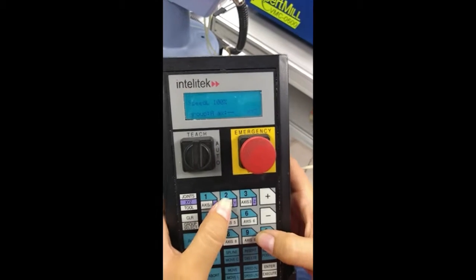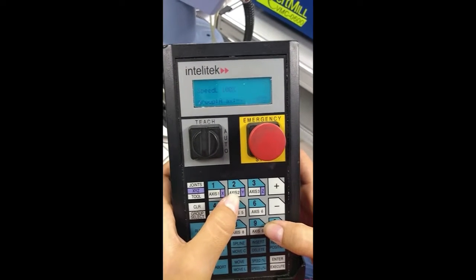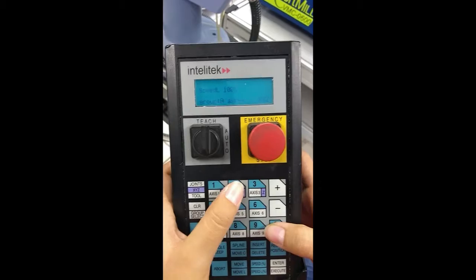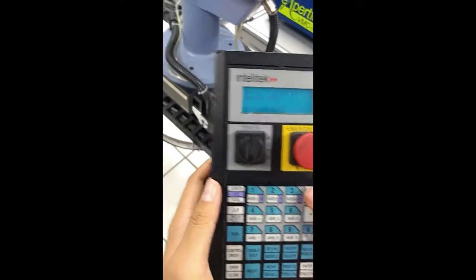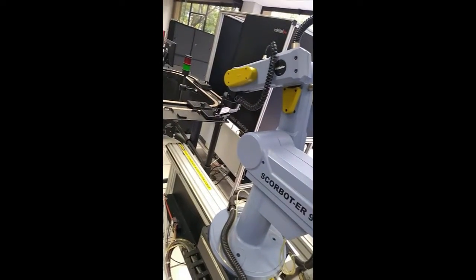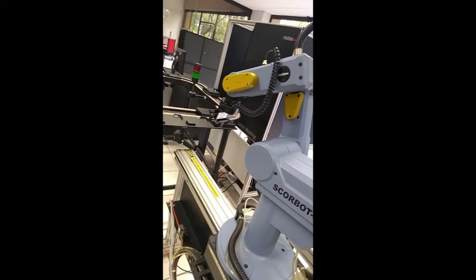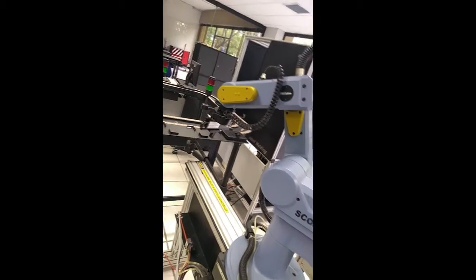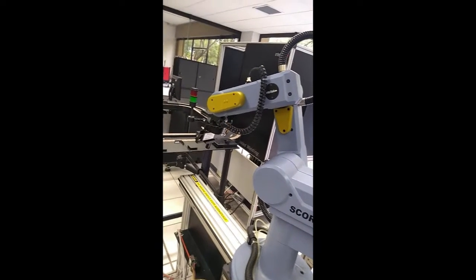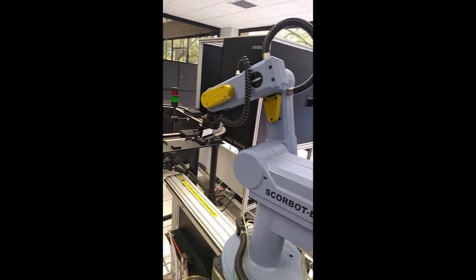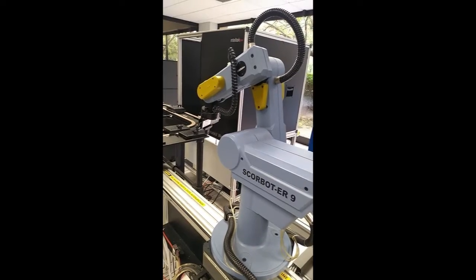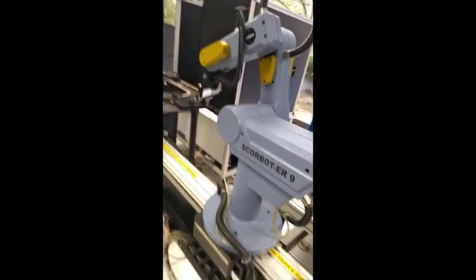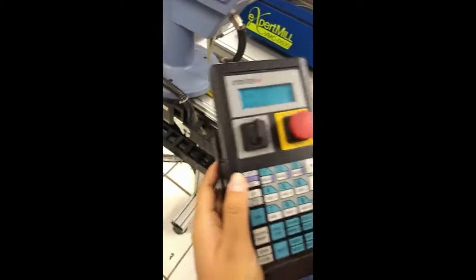You select the axis Y, that is on the number 2, and you press the button to move it positive or negative. That is the same as the last system.